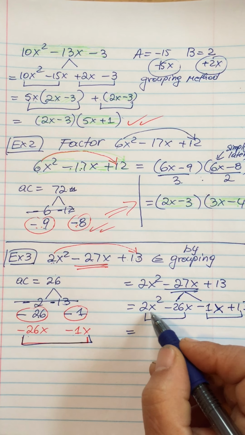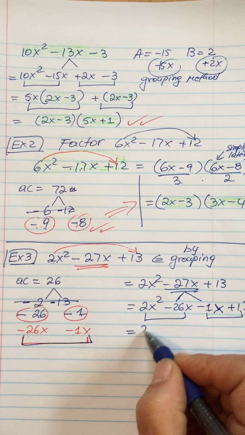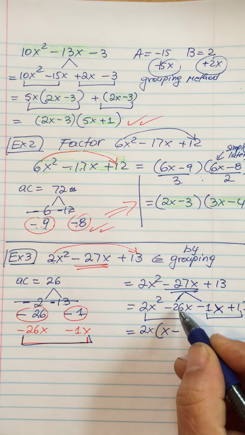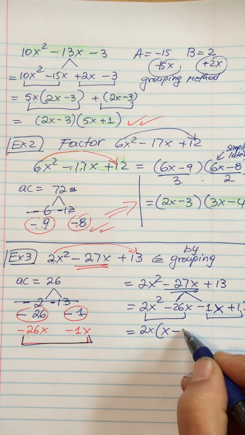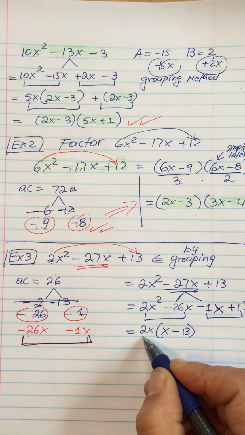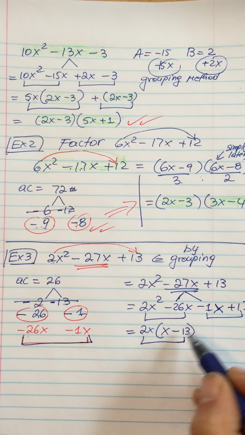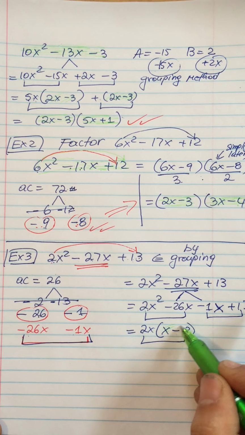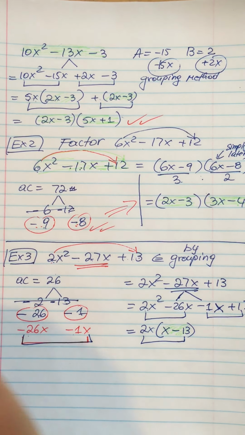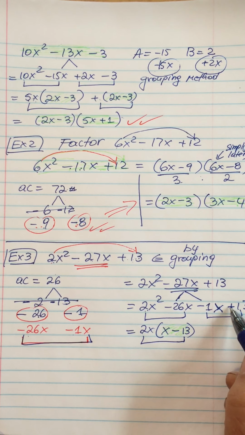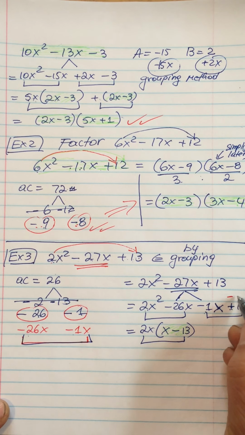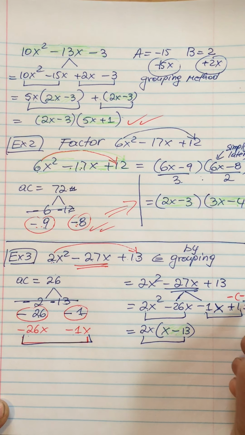So here the common factor is 2x. From the first term is left x. Here is left 26 divided by 2, 13, x is outside. And now I need this binomial from the second group, because I know this is factorable. So I have here negative 1x, positive 13, but I can make this positive 13 as negative of negative 13.